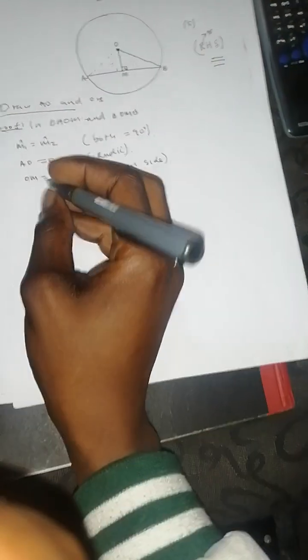Just prove RHS. So now what can you say about these 2 triangles?